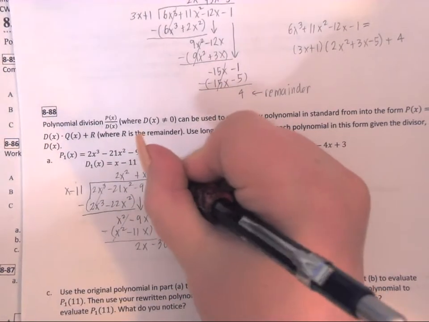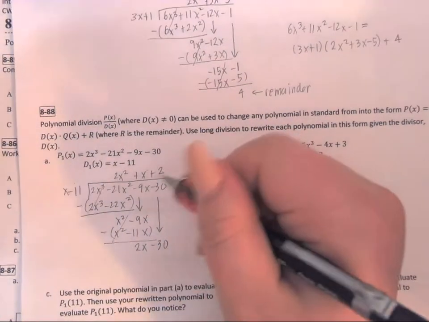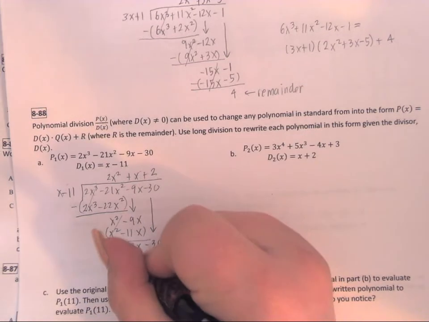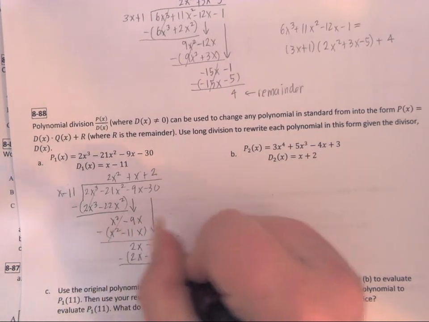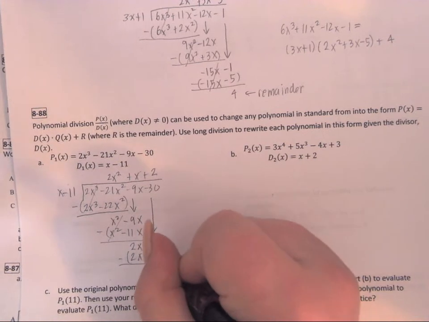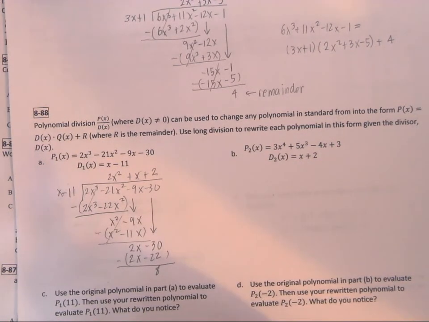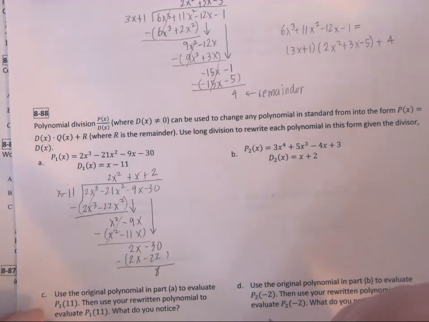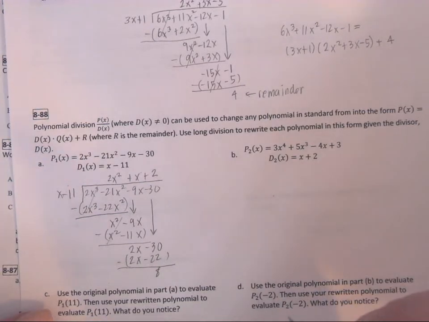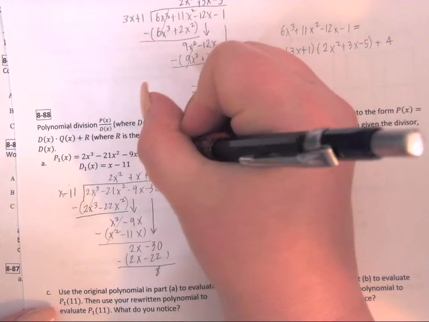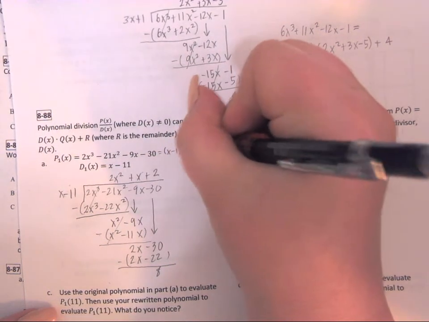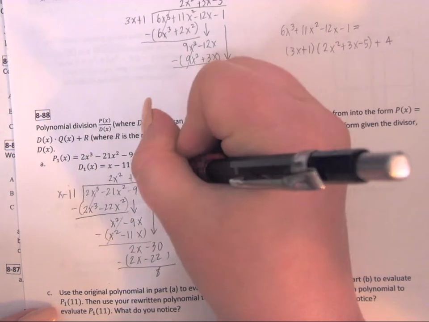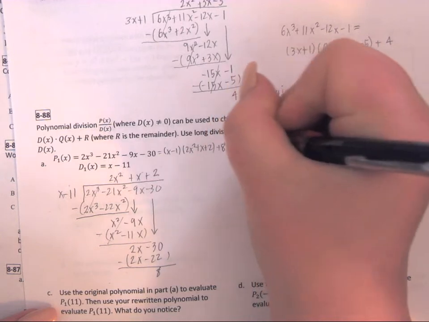So you add 2, because 2 times x is 2x. So 2x minus 22. And then you get 8. So rewrite your answer. So this equals x minus 11 times 2x squared plus x plus 2, plus our remainder 8.